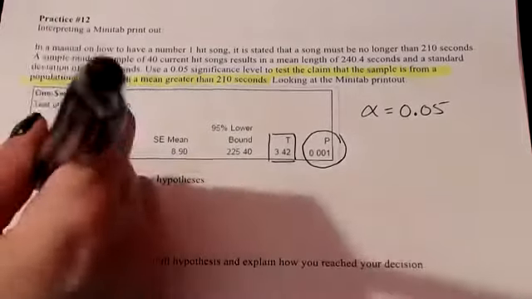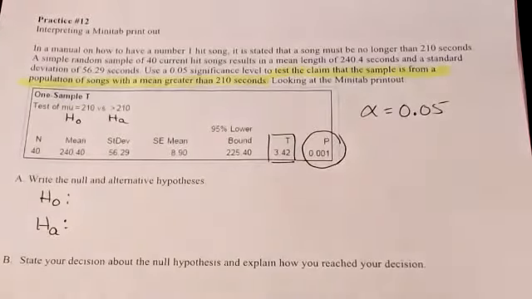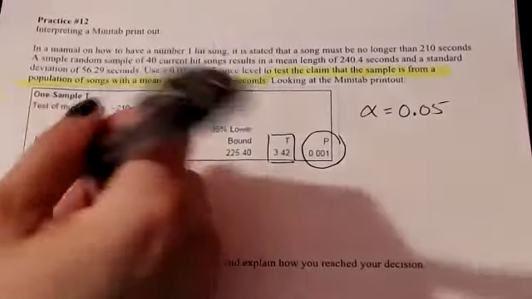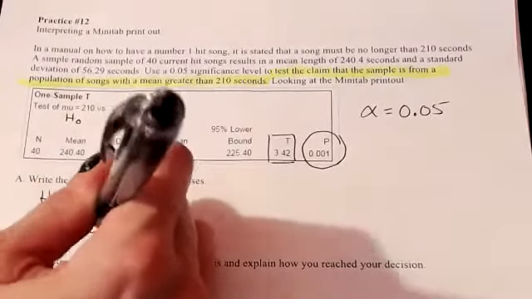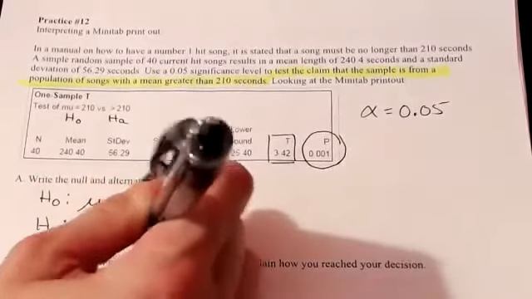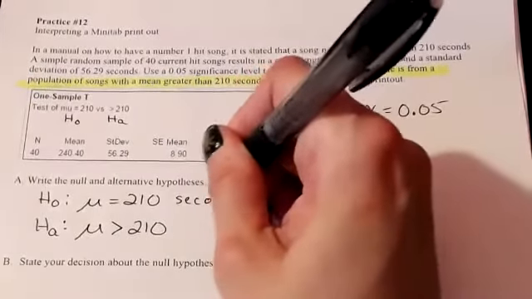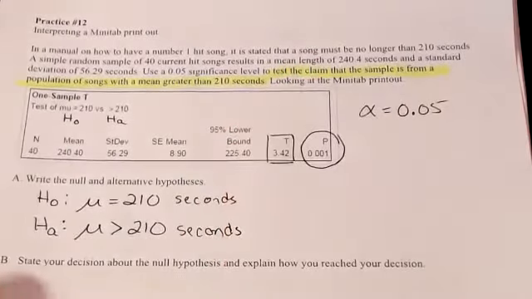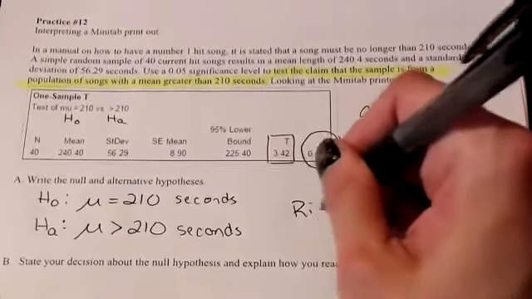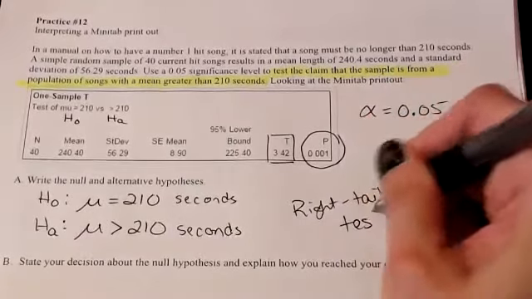So we're going to go ahead and write the null and alternative hypothesis, which is really nice because that was presented to us. So we see that mu is equal to 210. And the alternative is that mu is greater than 210. And this is 210 seconds. So I'm going to write seconds for both of these, just so that we see the units that we're referring to. Greater than, right? That implies one-tailed specifically. This is a right-tailed test. That means we're looking at one tail.